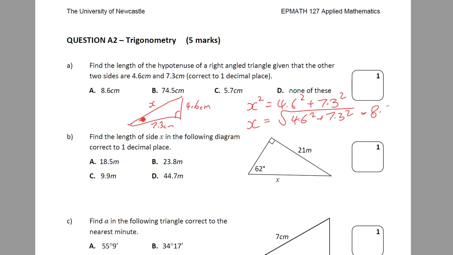8.6 centimetres. It's multiple choice. There it is, 8.6 centimetres.